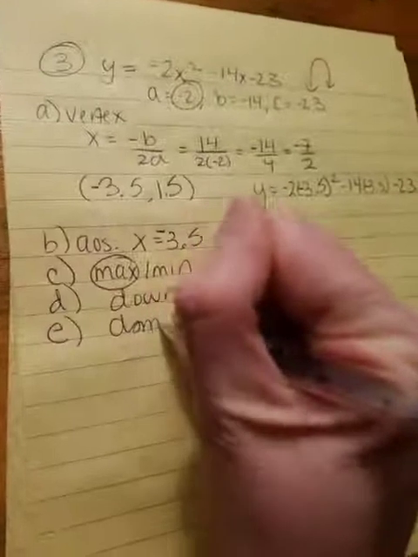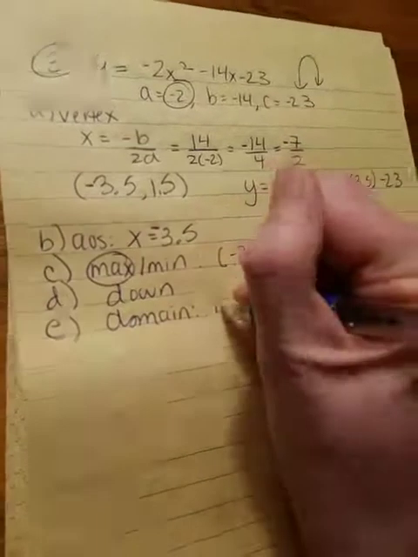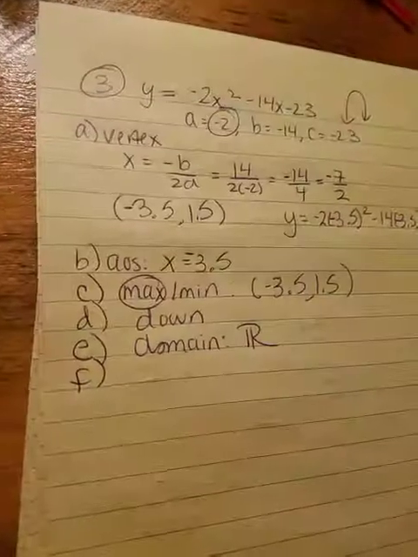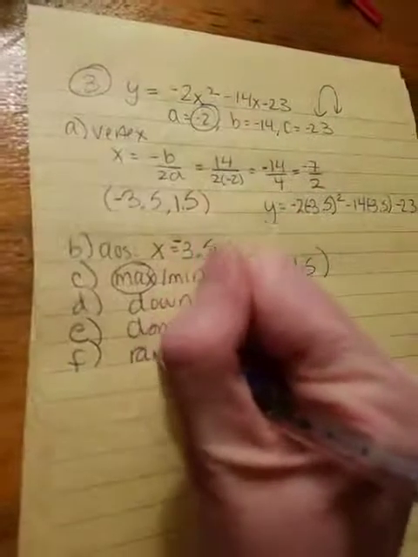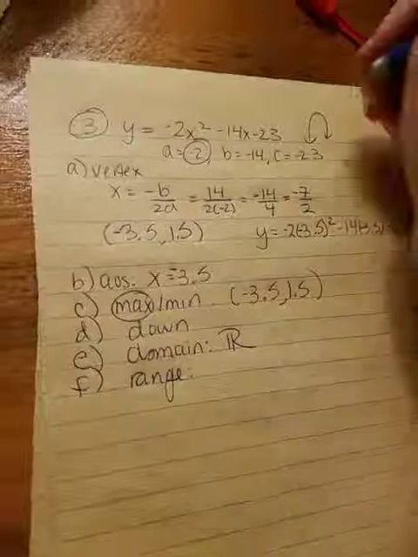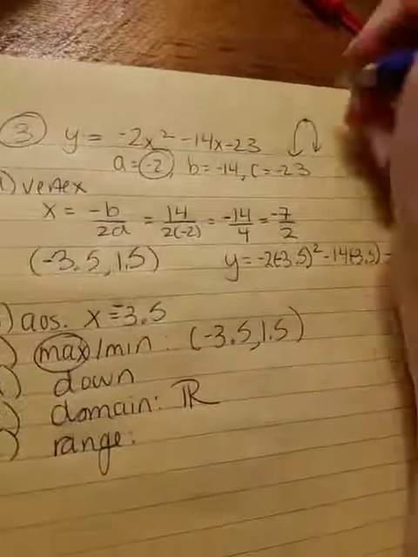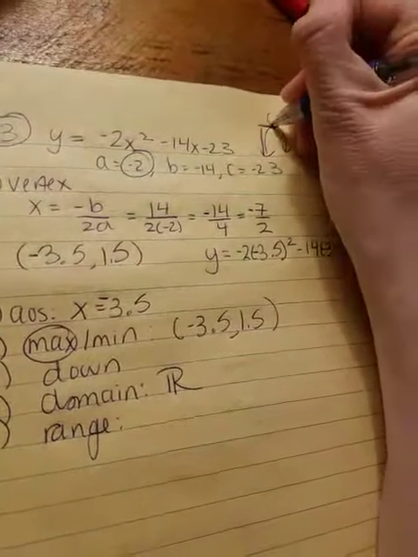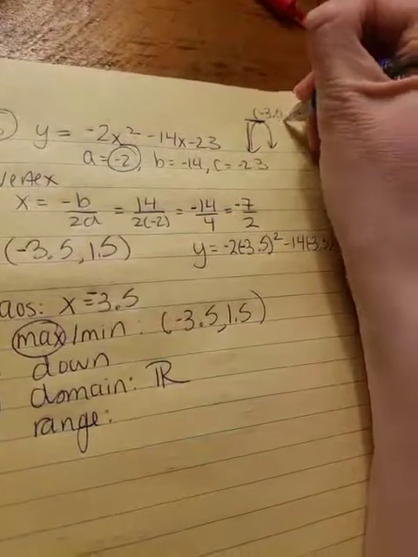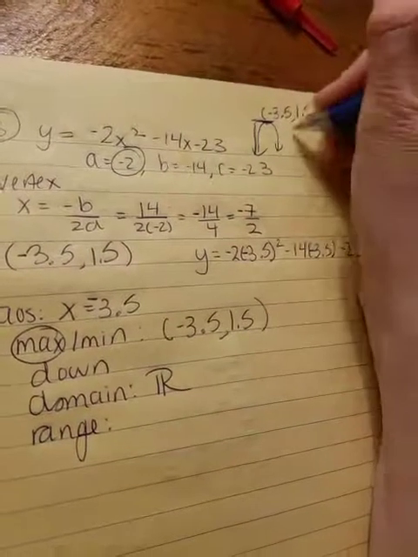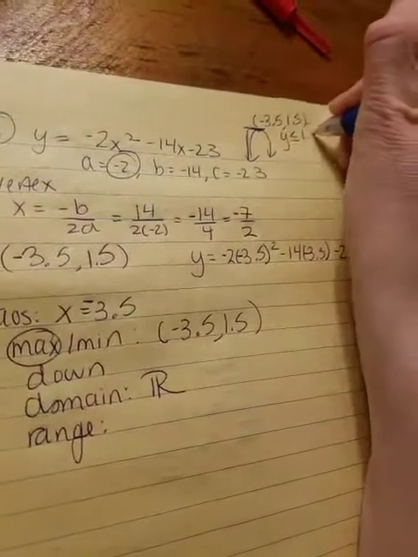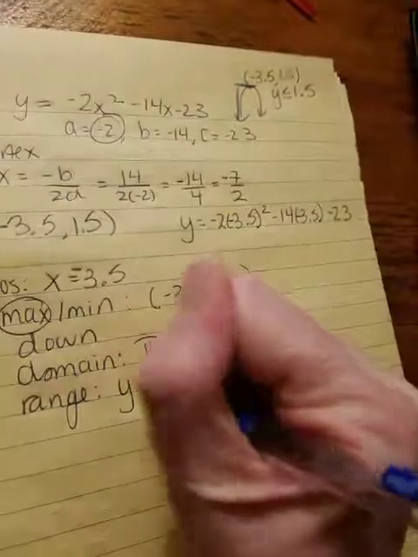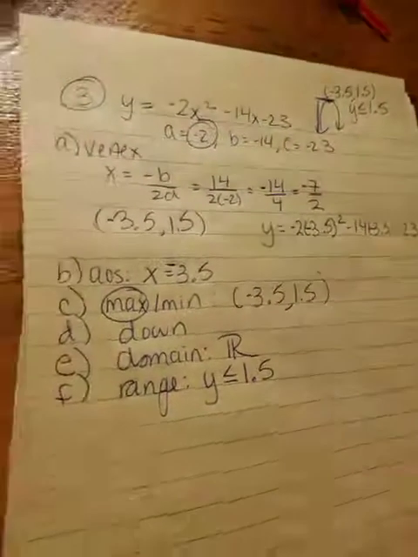Okay, your domain. Again, this is my 3rd video on this worksheet. If you went back and watched the first one, we talked about how for all of these, it is all reals, all the time, because you can put any number in for x and get an answer. For a range, remember, as a quick visual, this is opening down. So this right here is your highest y value. Everything else is below it. So remember, this is the point. I'm going to graph it better later. But -3.5, 1.5. So that means all the y values are 1.5 or less. So our range is y is less than or equal to 1.5.